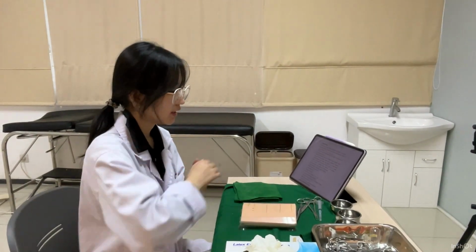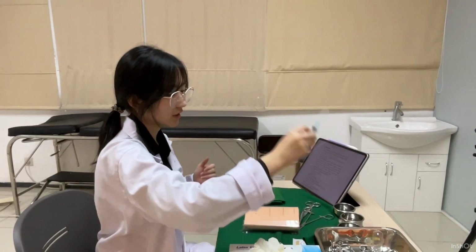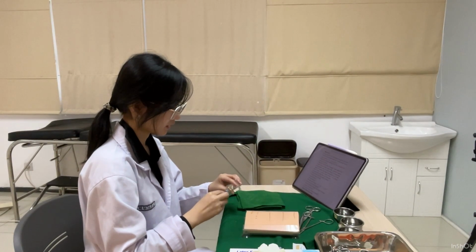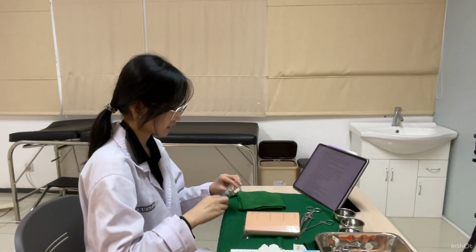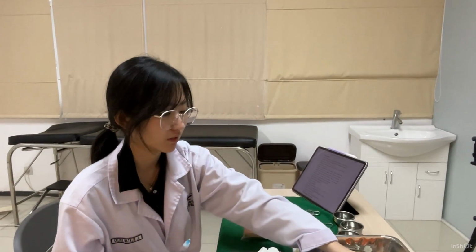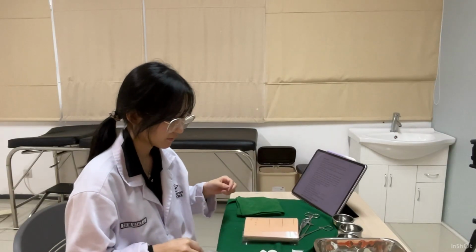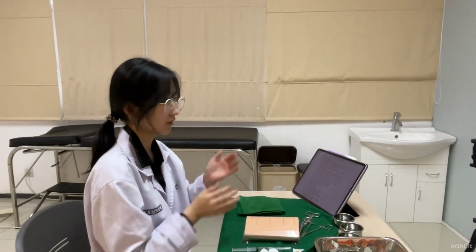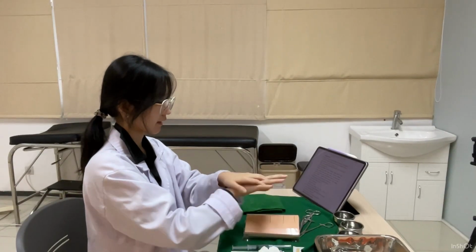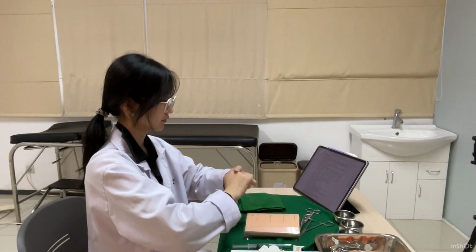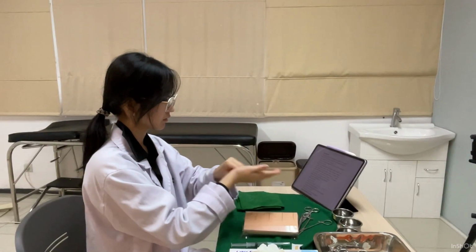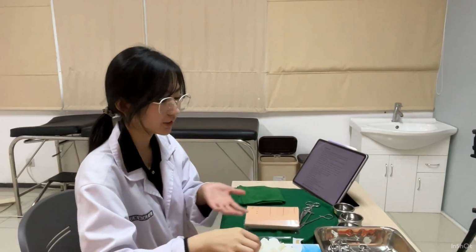Okay, so I will prepare the anesthesia, which is the lidocaine. So I prepared the anesthesia and I will wash my hands now. Okay, next I will wear sterile gloves.